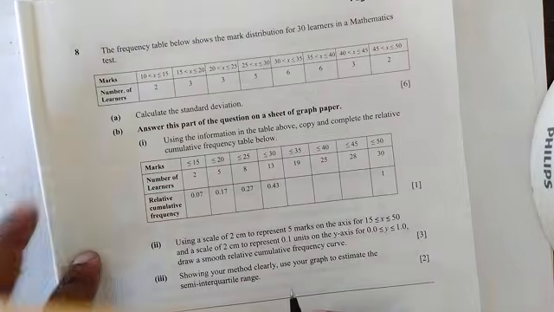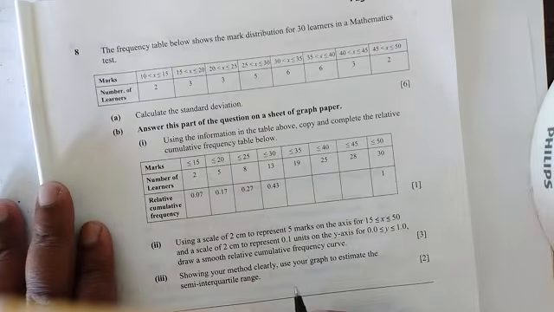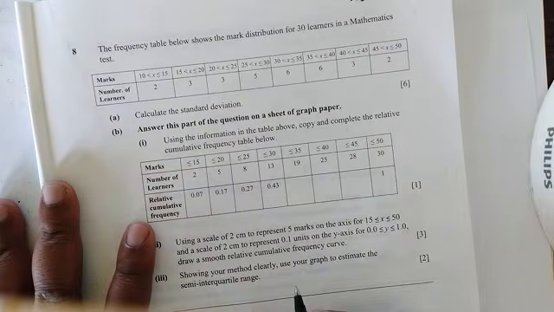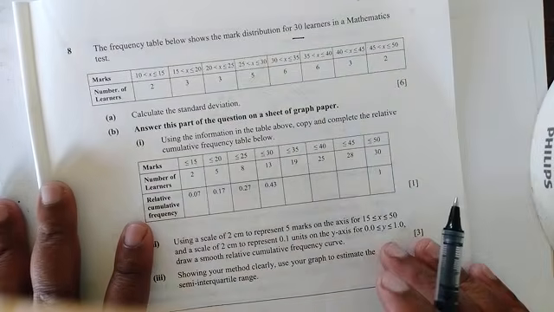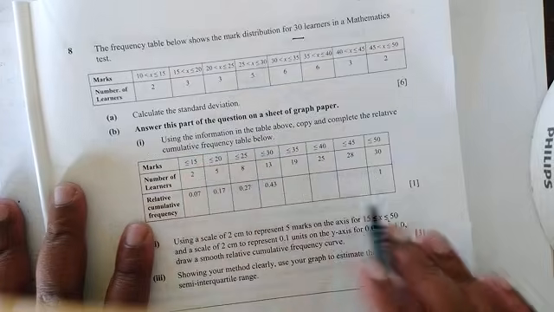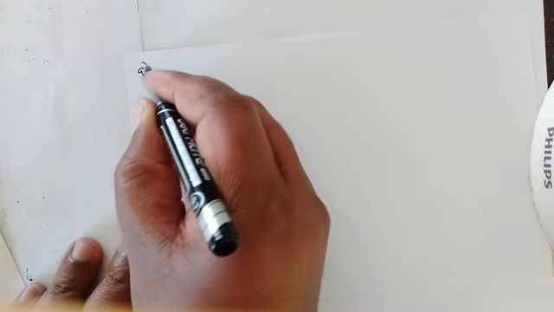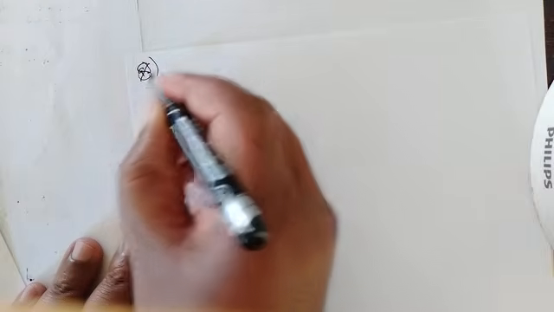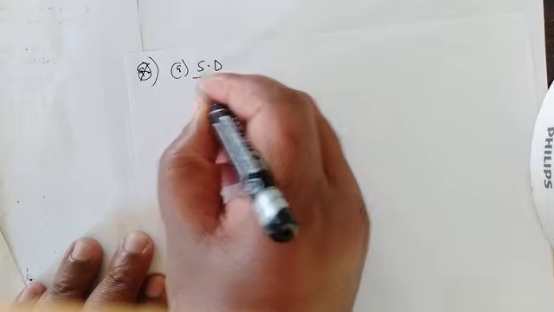Okay, let's look at question 8. We are saying the frequency table below shows the marked distribution of 30 learners in a mathematics test. Alright, we have got this one. A, calculate the standard deviation. When you're answering, you don't write it on the answer. So we have got 8A. We want to get the standard deviation.